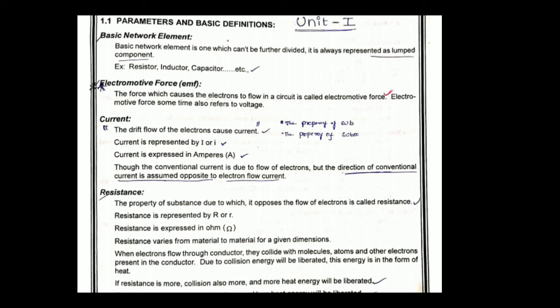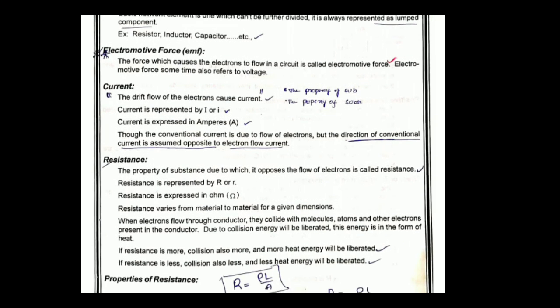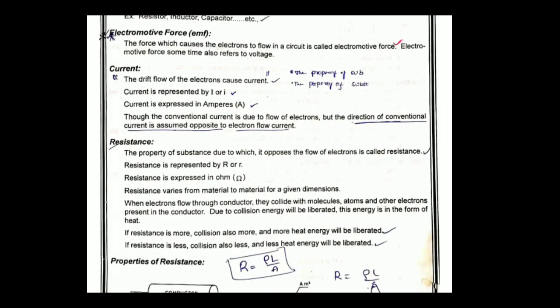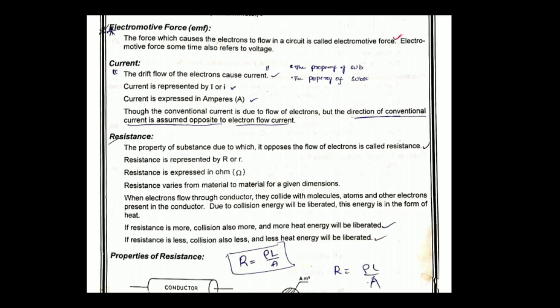Simply, this EMF or voltage motivates the electrons to flow in a conductor. Without EMF there will be no flow of electrons. The EMF is represented by small e or capital E, or also with V for voltage, and the SI unit for voltage is volts.